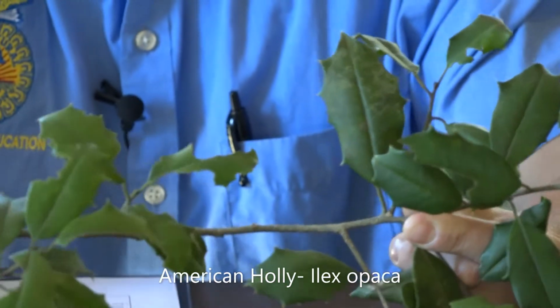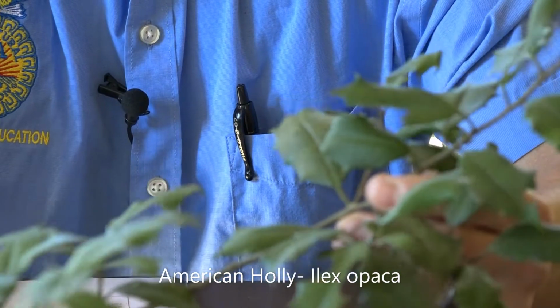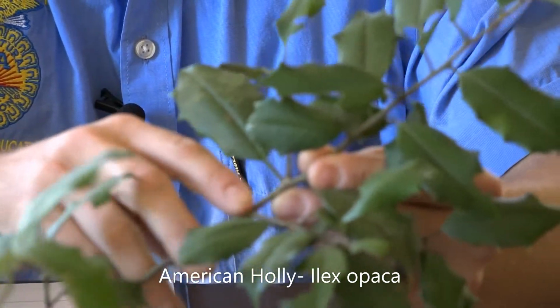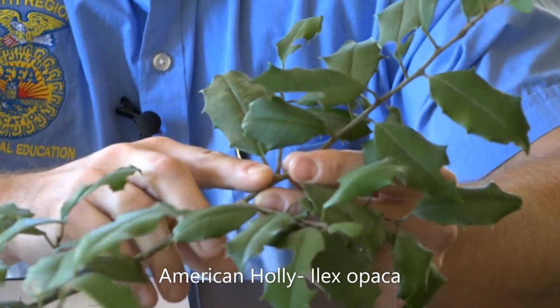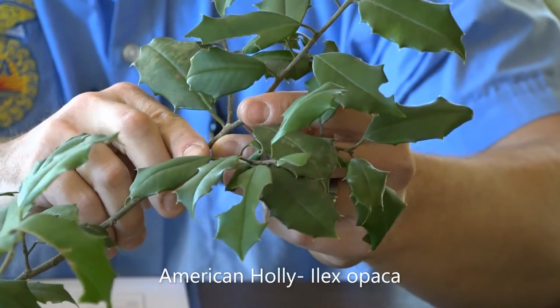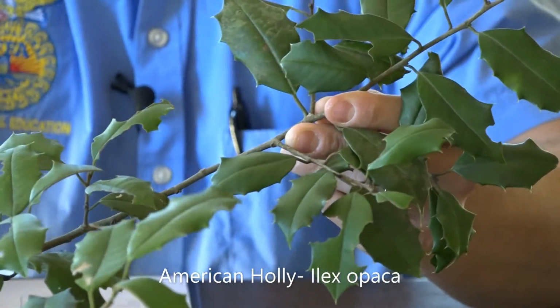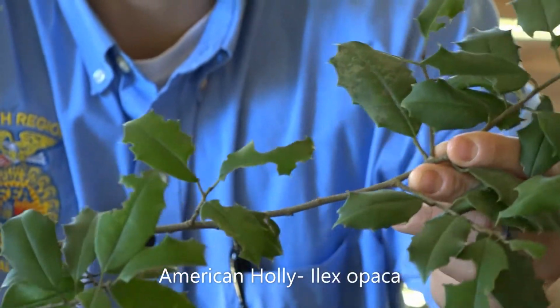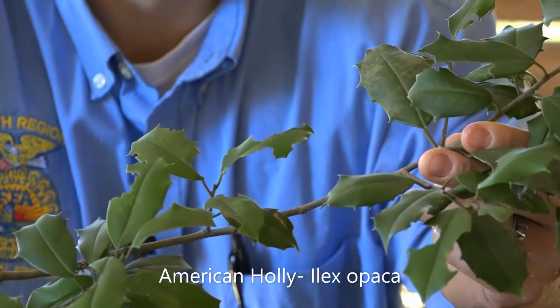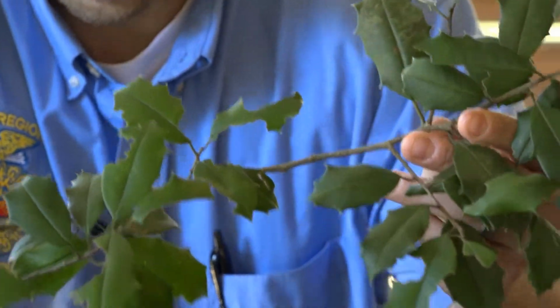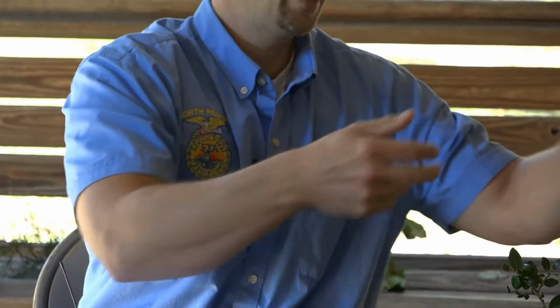Again, it is evergreen. When you look at the hollies, the American holly will have those red berries, green berries turning red later on in the growing season. But the American holly is that understory tree, Ilex opaca, and then you have the Yaupon.